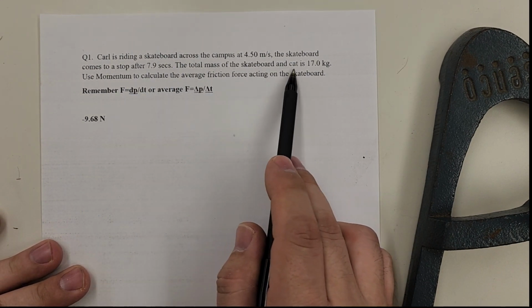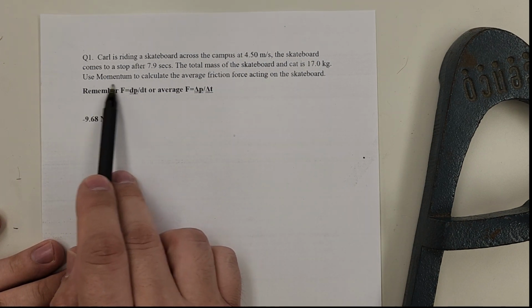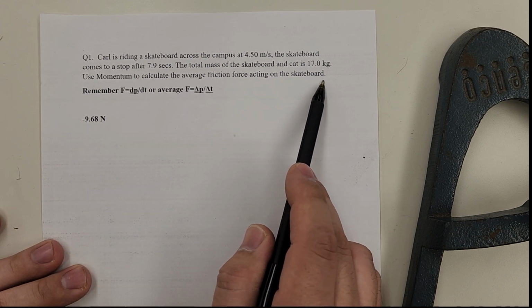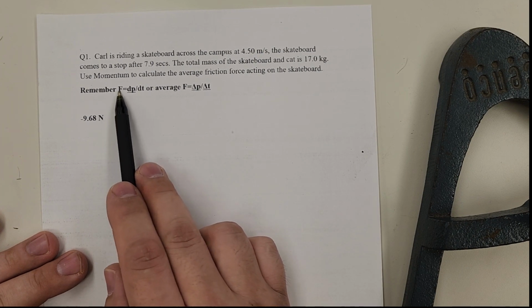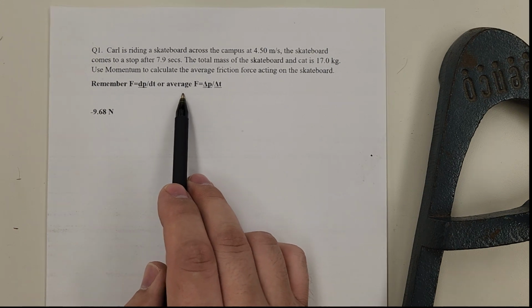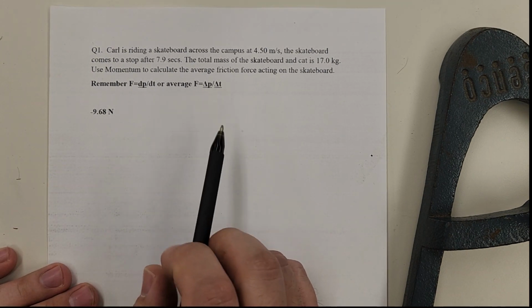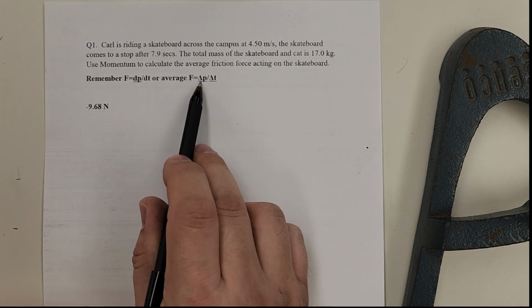The total mass of the skateboard and the cat is 17 kilograms. In this case, we want you to use momentum to calculate the average friction force that must be acting on the skateboard. So remember here that force, Newton's law, says that it is the derivative of momentum over time. Or if you're looking for an average force, it would be the change in momentum over the change in time. So this is the hint it gives you here.